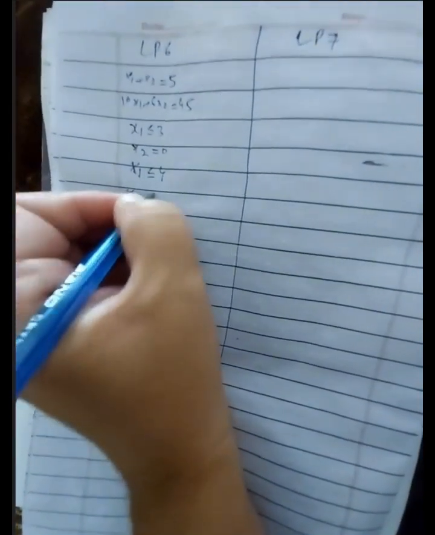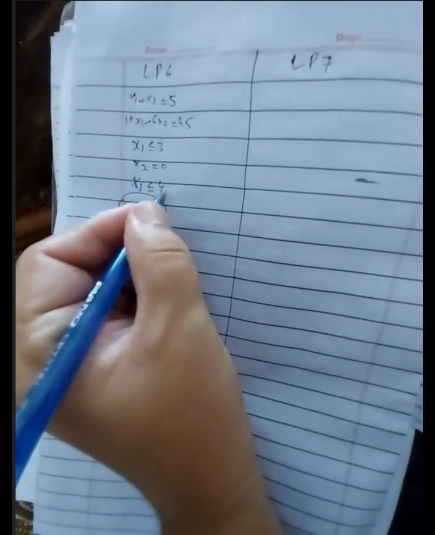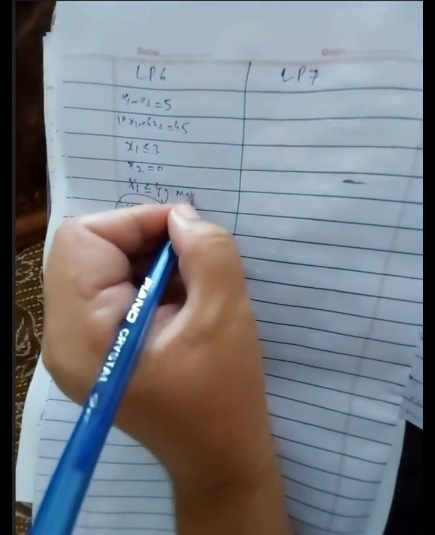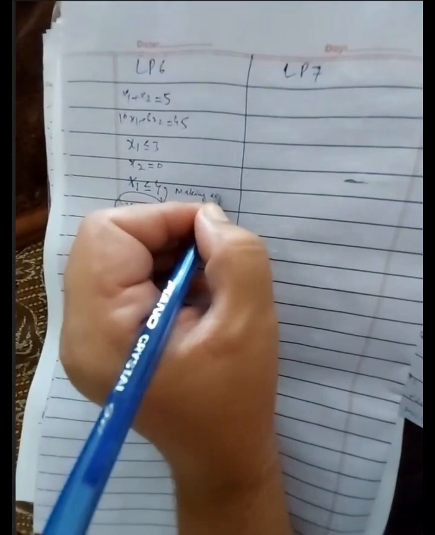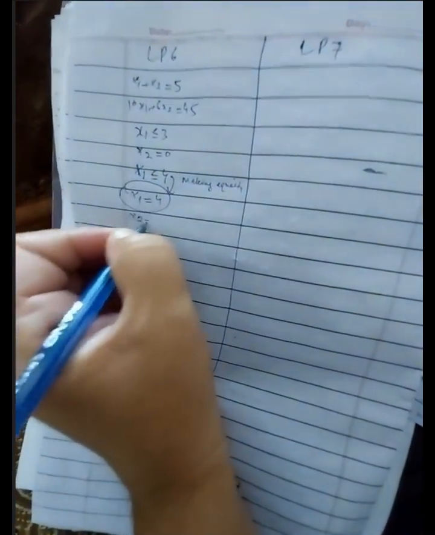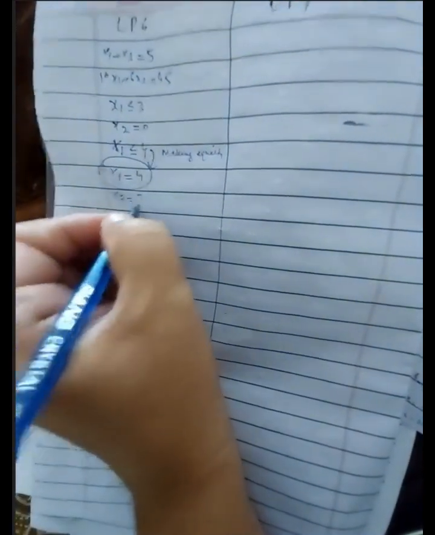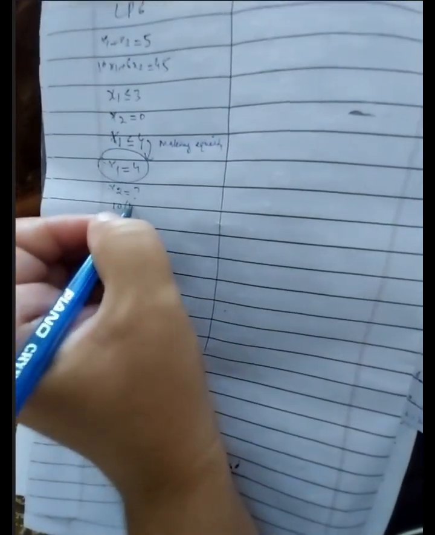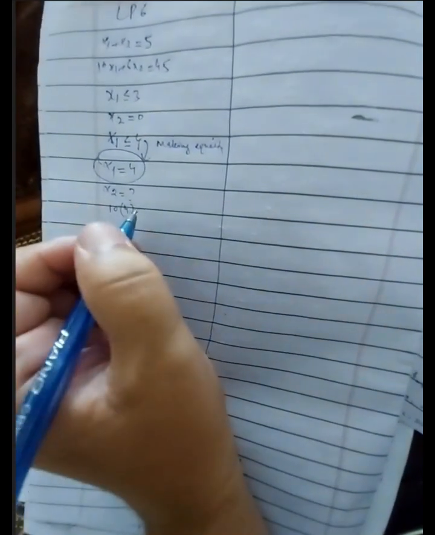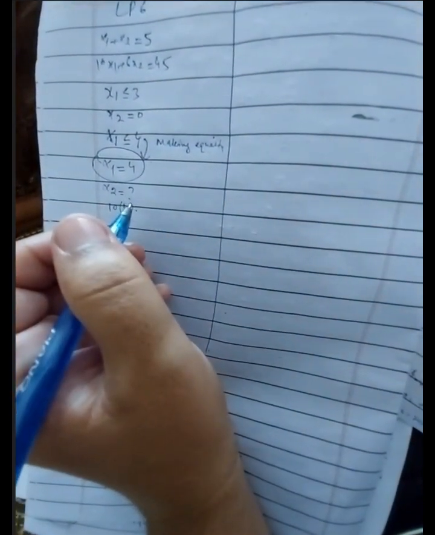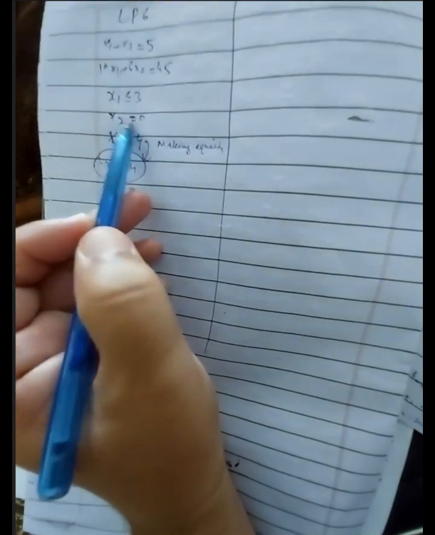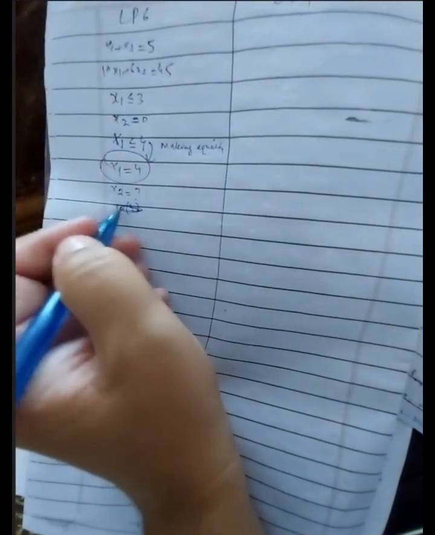If we put x1 is equal to 4, making it equality, here we also have x2 is equal to 0.